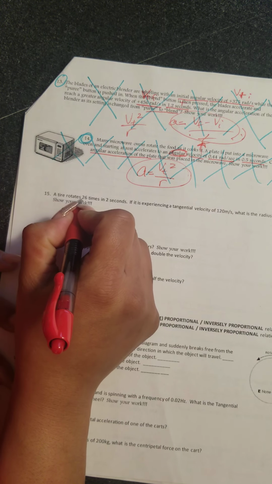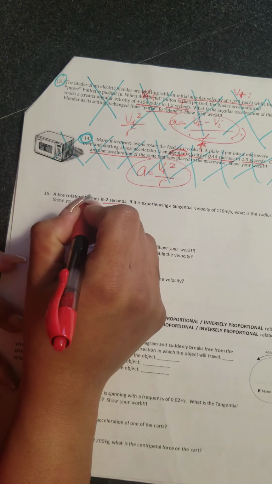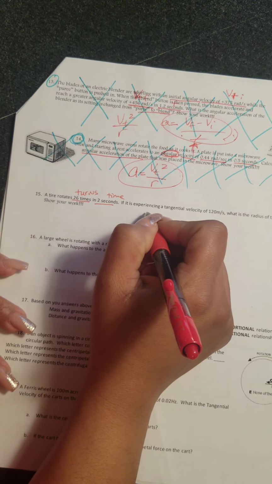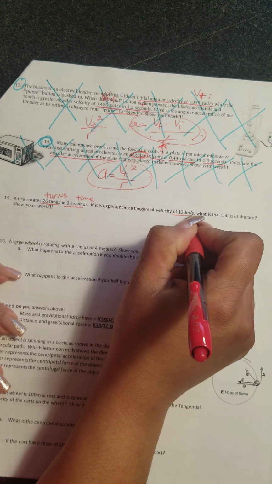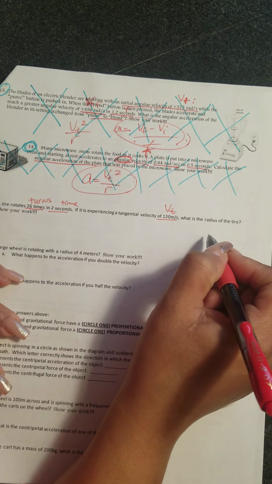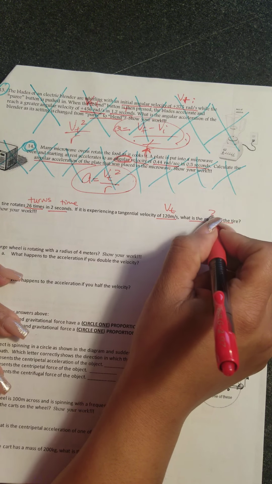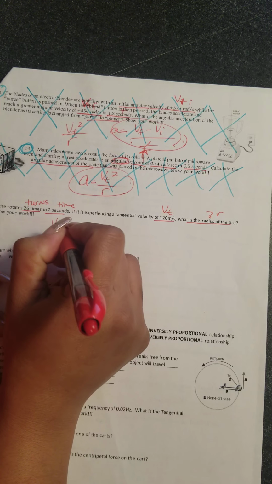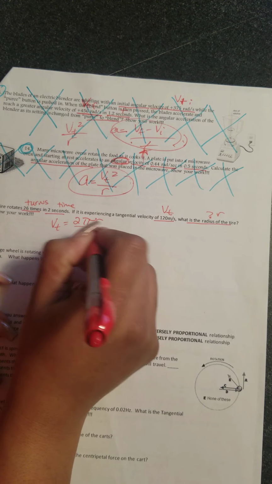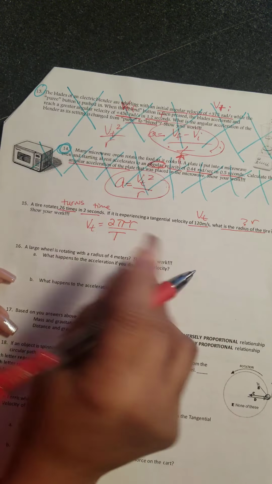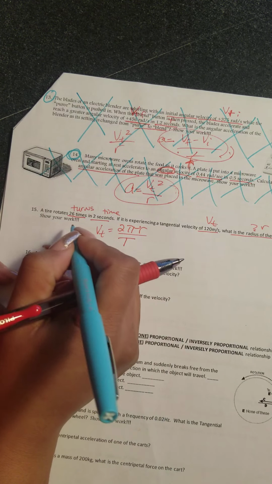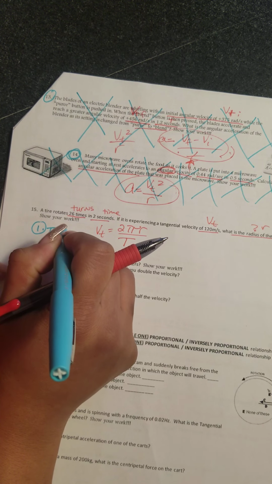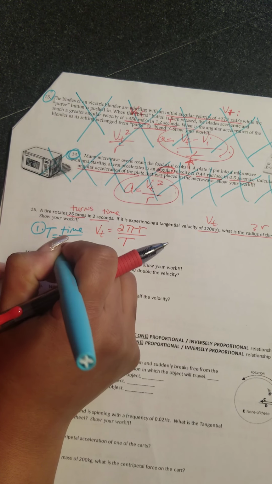A tire rotates 26 times in 2 seconds. So this is turns and this is time. If it is experiencing a tangent velocity of VT, 120 meters per second, what is the radius? Question mark, R. Well, VT equals 2 pi R over capital T. They didn't give us capital T, but we can solve for that. So I'm going to come over here and I'm going to say capital T equals time over the turns.